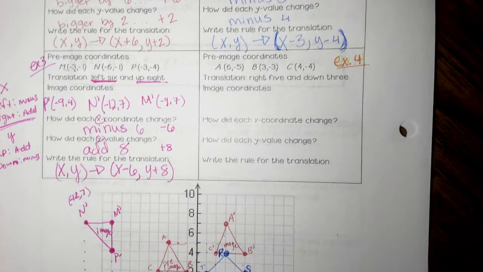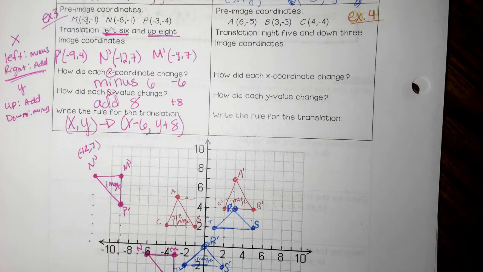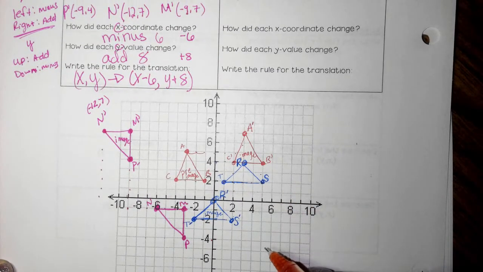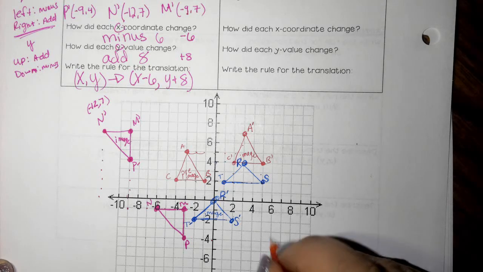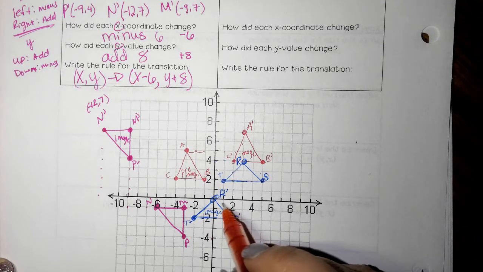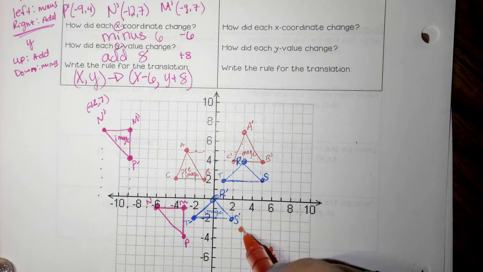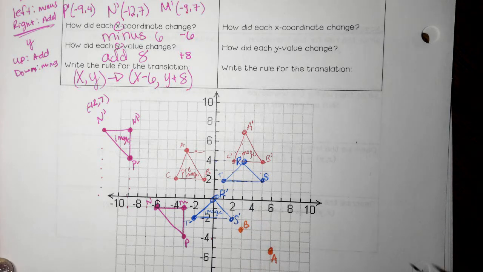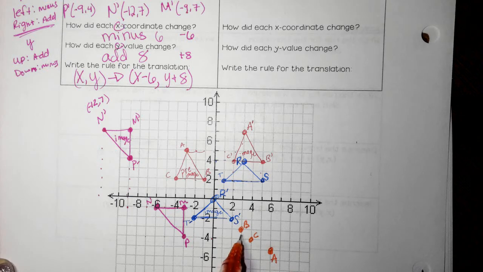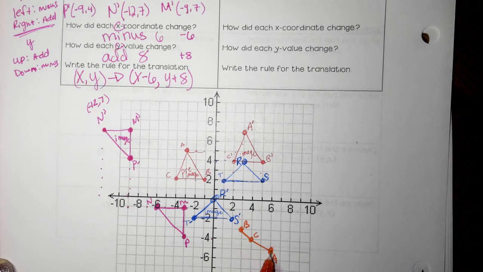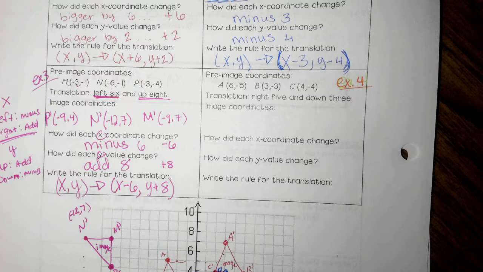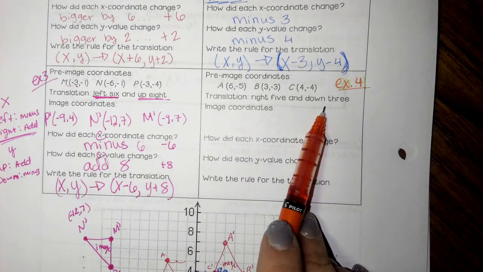We're going to start out with the pre-image coordinates 6, -5, 3, -3, and 4, -4. 6, -5 is A. B is at 3, -3. And C is at 4, -4. And I don't really think this makes a triangle so much as a line. A weird line. Okay, and I want to translate or slide that line right 5 times and down 3 times.